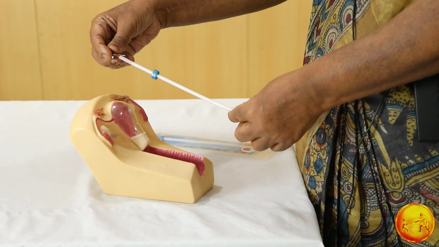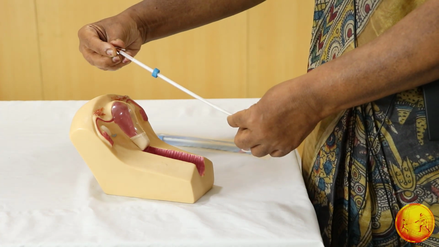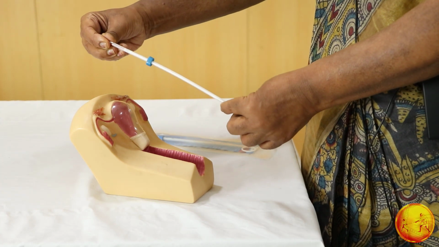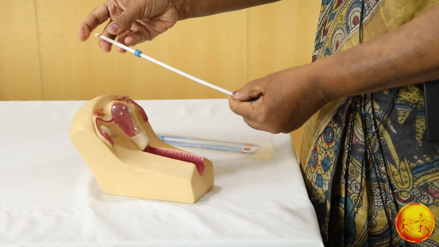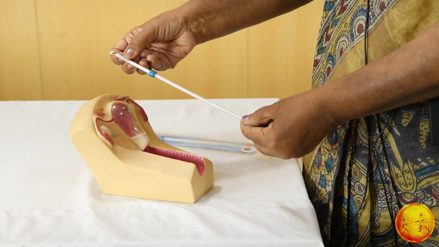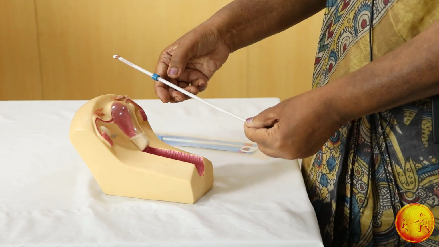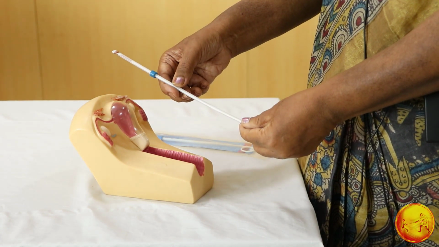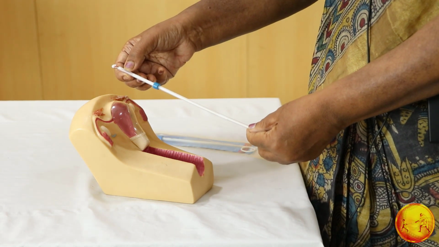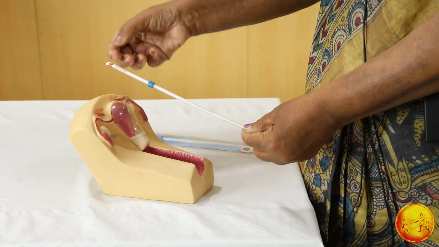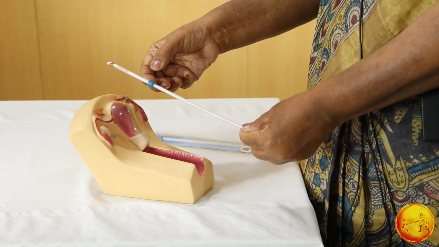Now the IUCD is loaded with a no-touch technique, where the horizontal arms are loaded into the inserter. Now the parts of an IUCD are: this is the vertical stem of IUCD, these are the horizontal arms. The whole IUCD contains 380 millimeter square of copper, where 314 millimeter square are on the vertical stem and 33 millimeter square each on the horizontal arms, and it is releasing 65 microgram of copper per day.